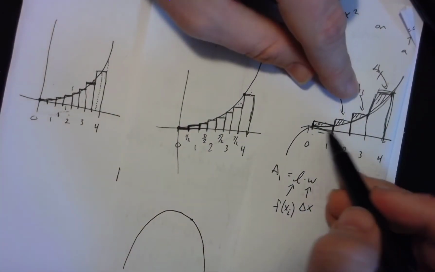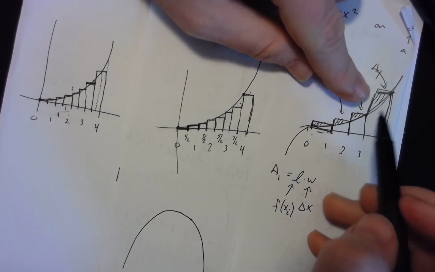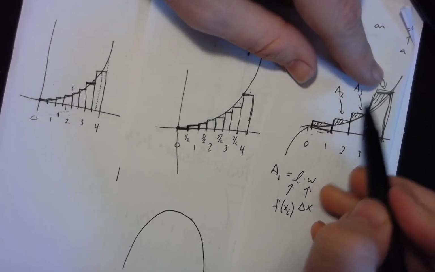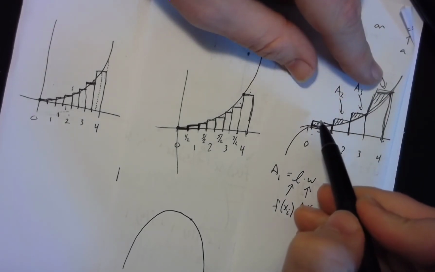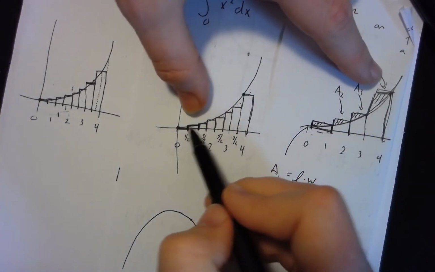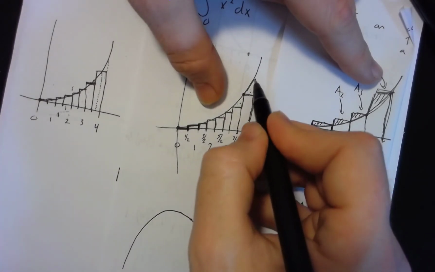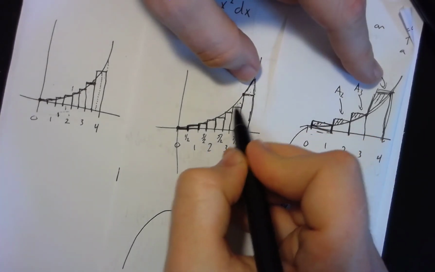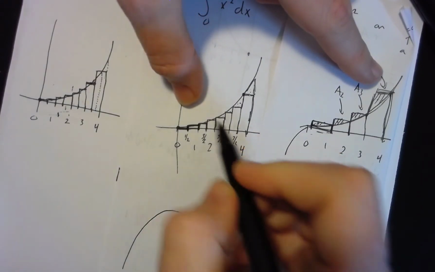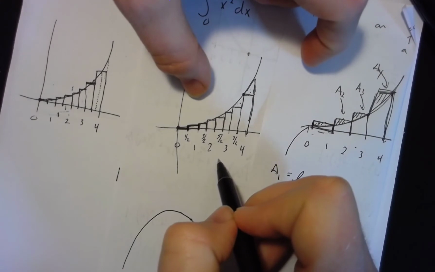Here, you'll notice, is an overestimate for this right Riemann sum. Now, what I do really want you to notice, however, is that this section has a larger space that is outside of the curve, while this one has a smaller generated space that is missed or uncounted inside the curve. Notice that this changes from 4 to 8 intervals.